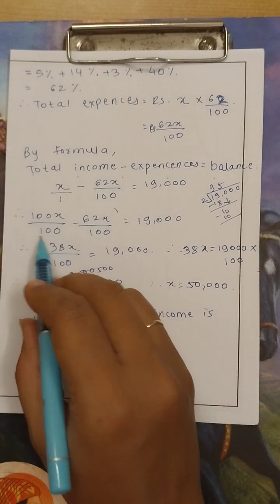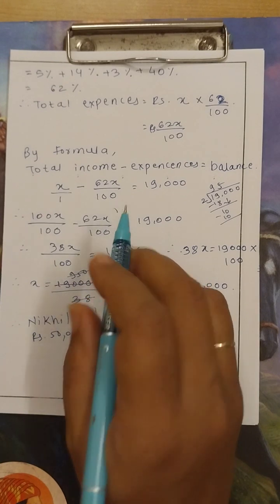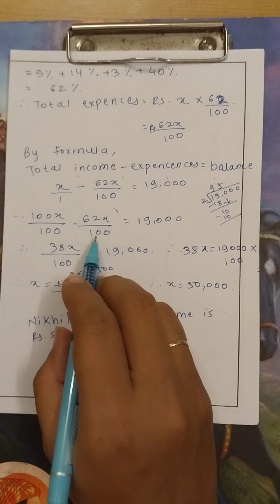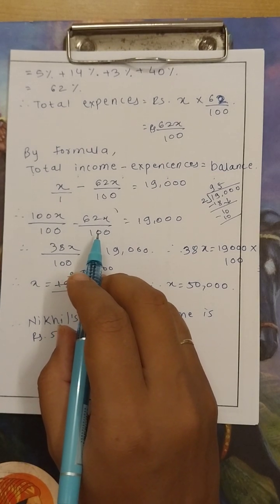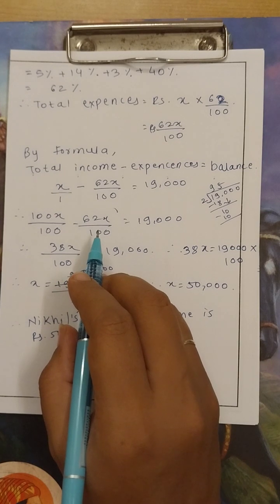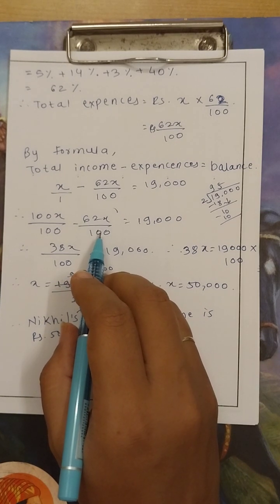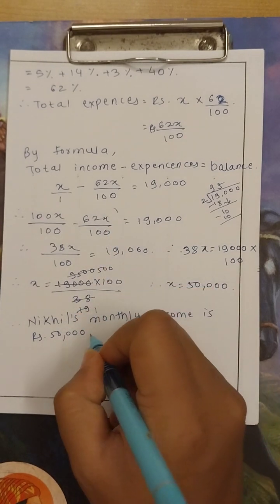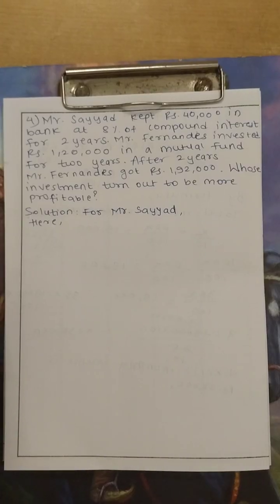Yes, are you getting it? This you have to do correctly. It's compulsory. If you do something wrong over here, the whole answer will be wrong. So you have to do calculations perfectly over here. Okay? Chalo, move to the next example. Very easy. Next example.